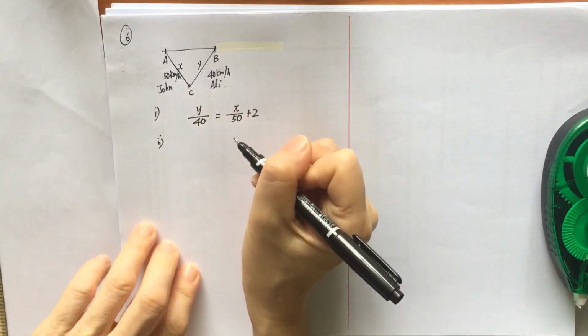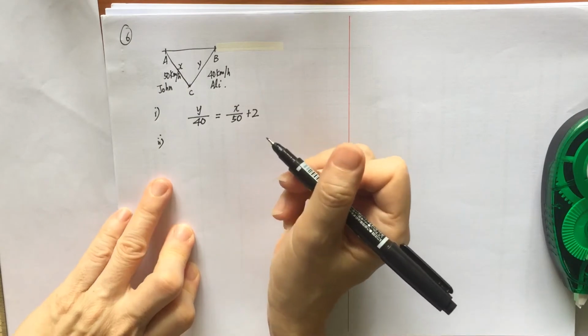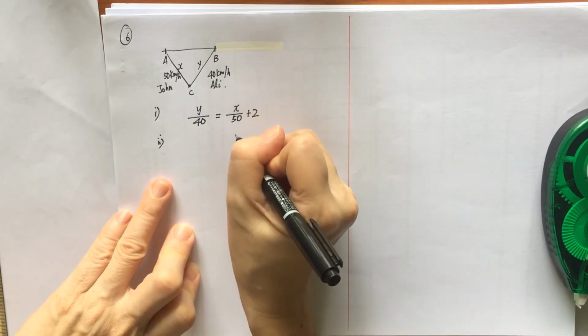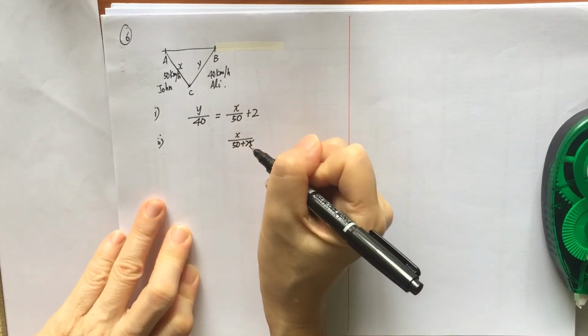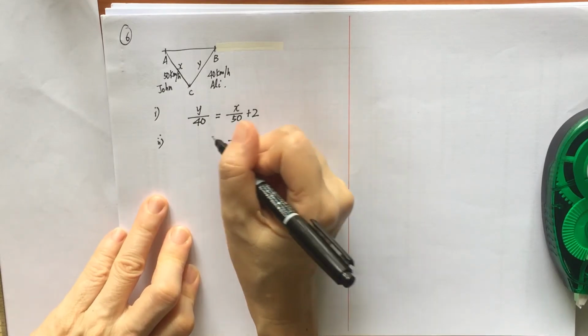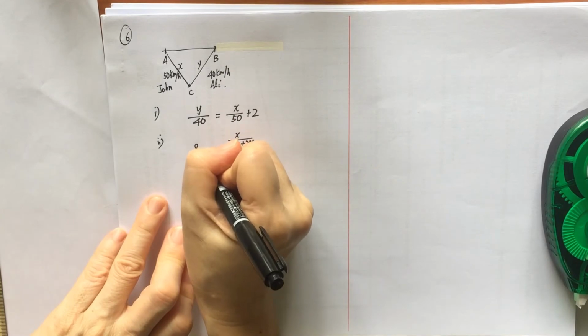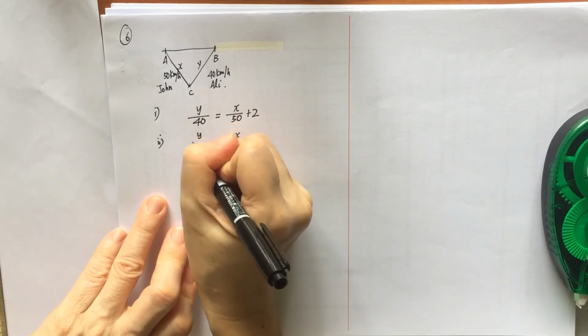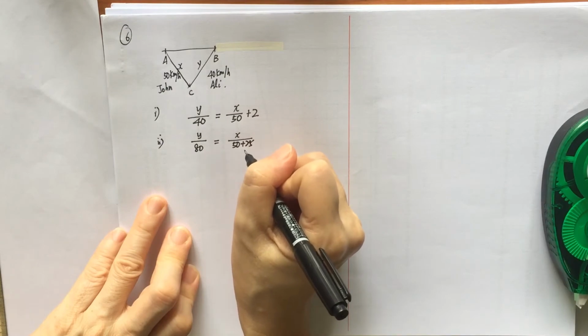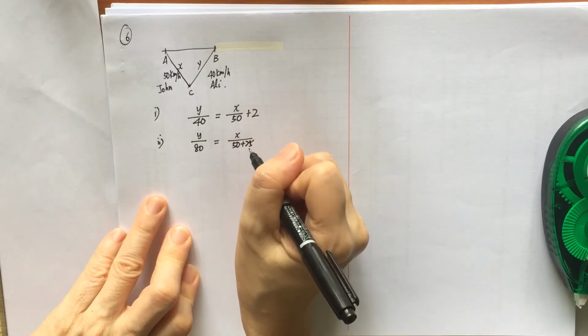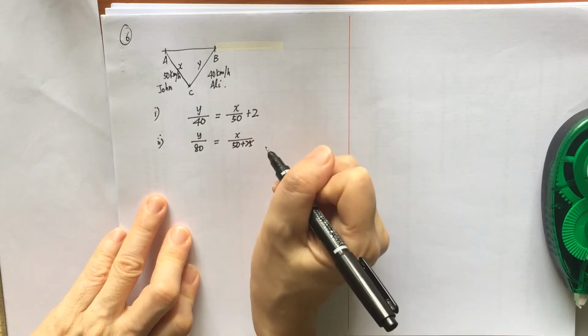Okay, if now John increases his speed by 25 kilometers per hour, that means the new speed will be 50 plus 25. Then Ali has doubled his speed, so now Ali is 80 km per hour. So this is Ali's speed and this is John's speed, and Ali would have arrived 30 minutes later than John, which means he's going to take longer time again.